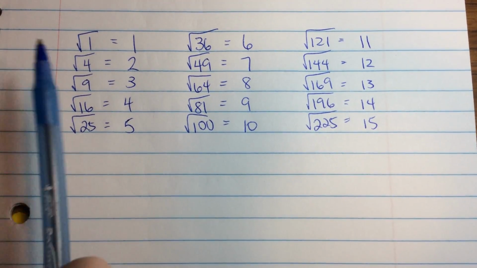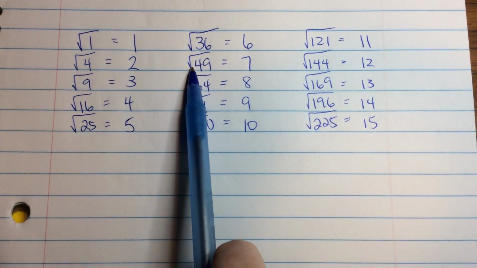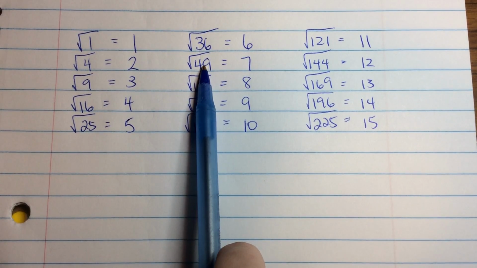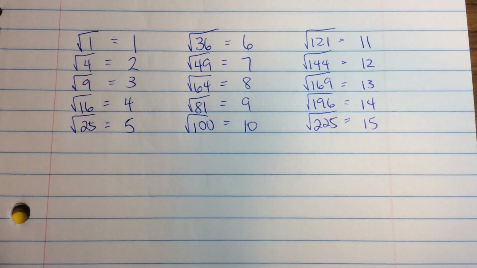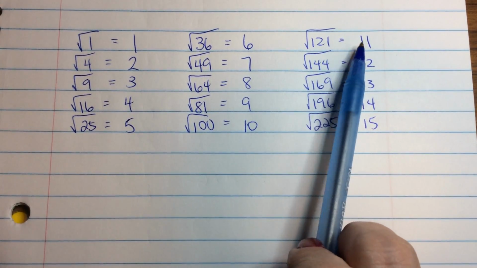And so now we have the square roots. So the way you say this out loud is the square root of 49 is 7. The square root of 121 is 11.